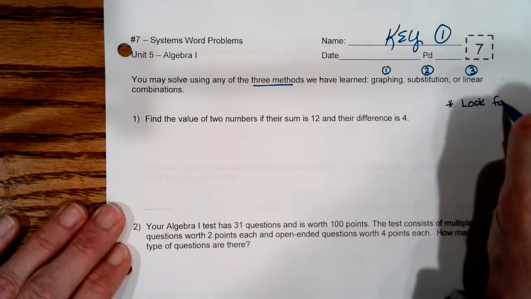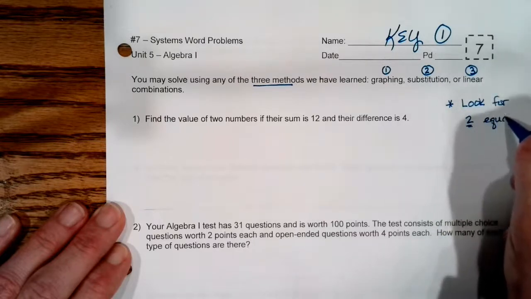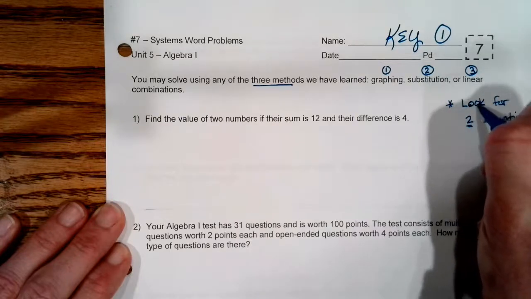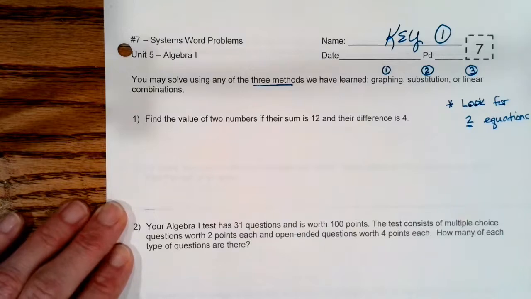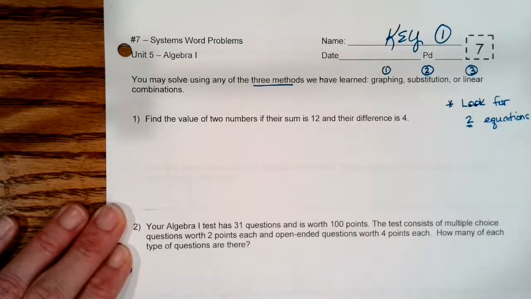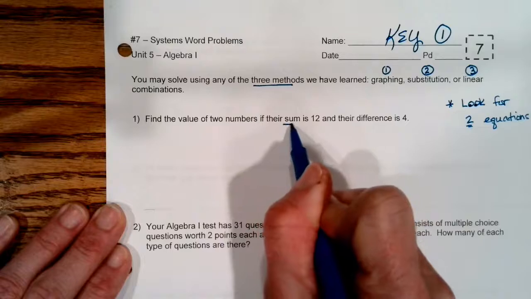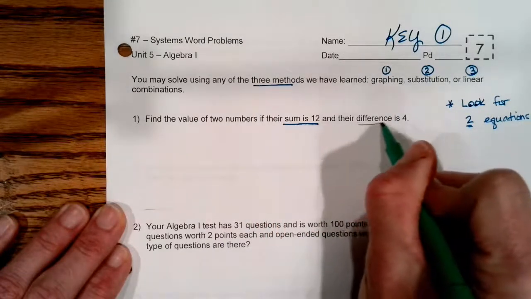for two equations. In our systems unit, we'll find two relationships that we want to make sure we can show using equations. So even in a sentence this small, there's two different relationships. So find the value of two numbers if their sum is 12 and their difference is 4.